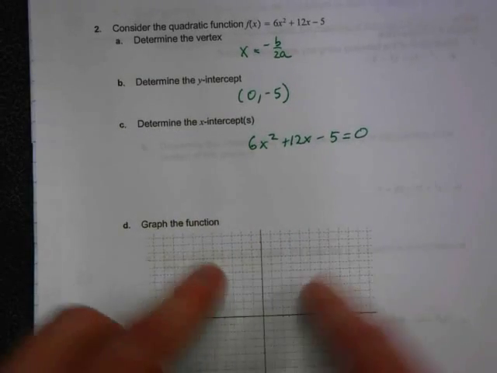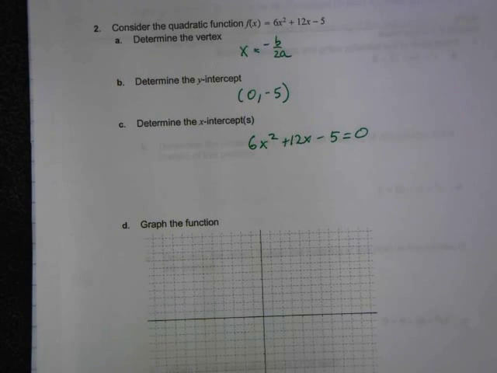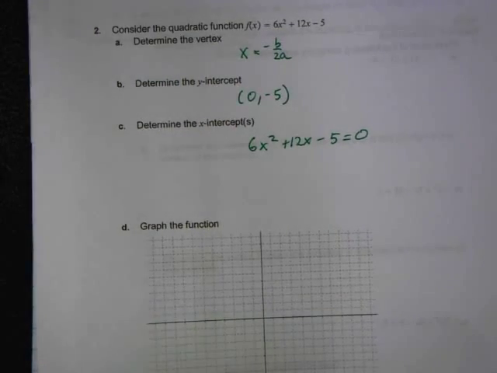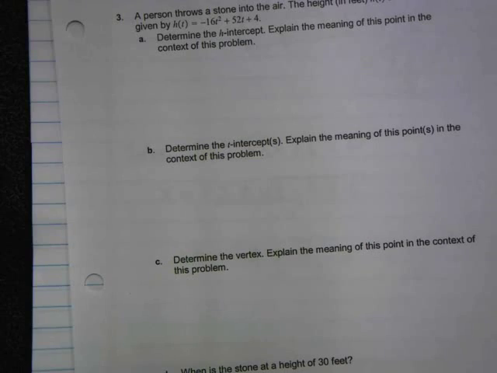All right, and then you would plot those points and draw your graph. What kind of picture are you going to get? It's going to be a parabola because it's got an x squared in it. All right, number 3.